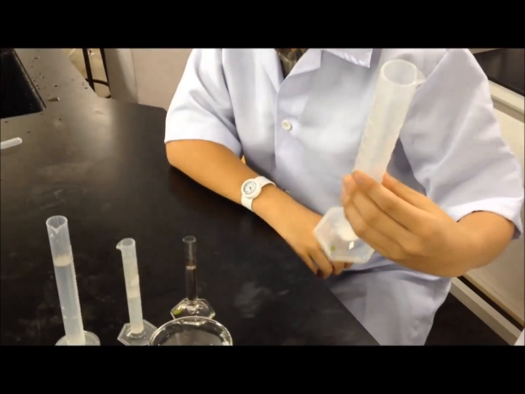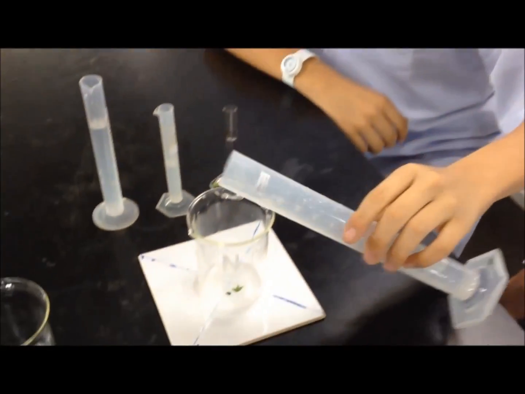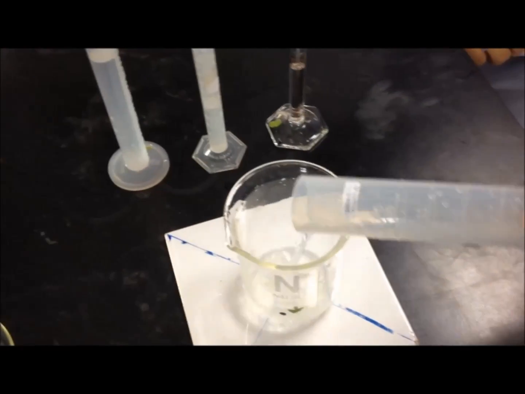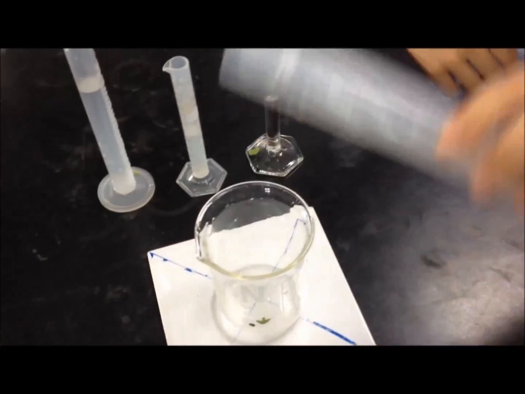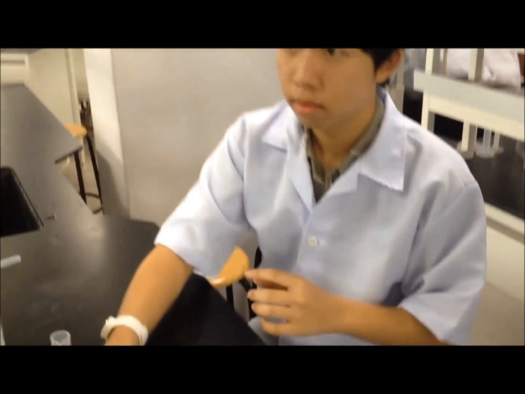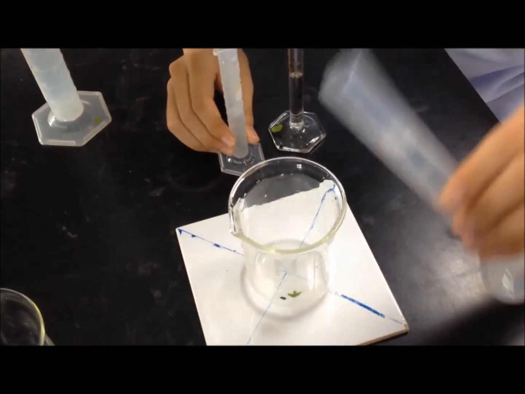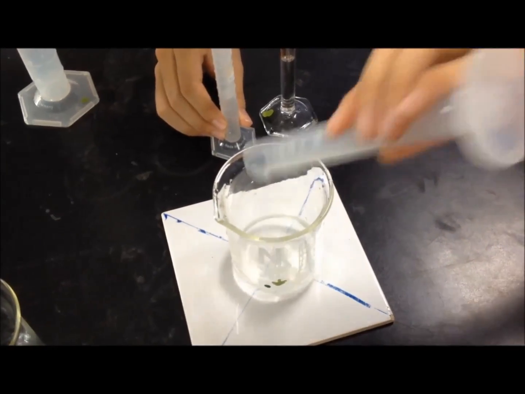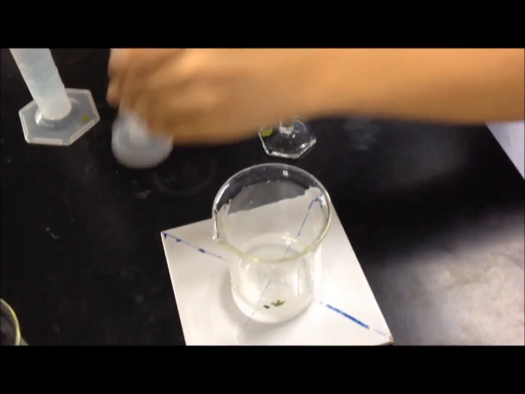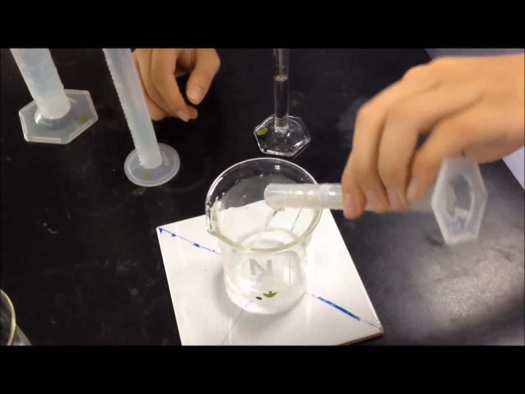Next, we now use 20 ml of sodium thiosulfate. Then 30 ml of distilled water: first 25 here, and 5 more, which adds up to 30.